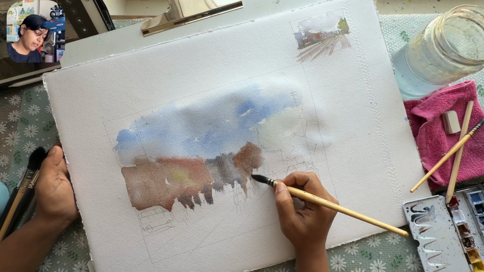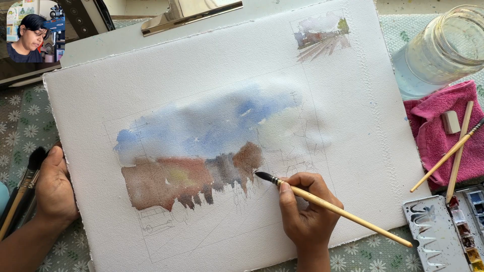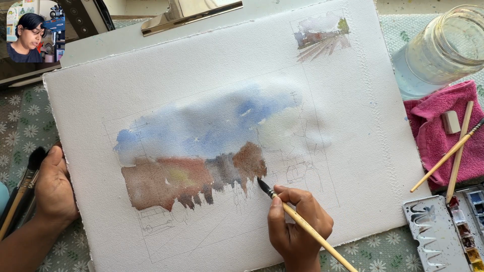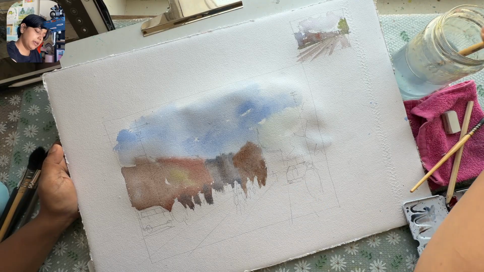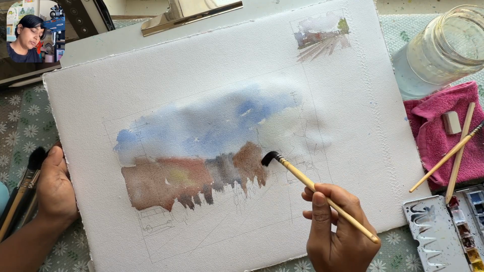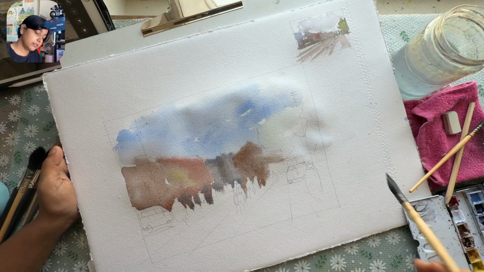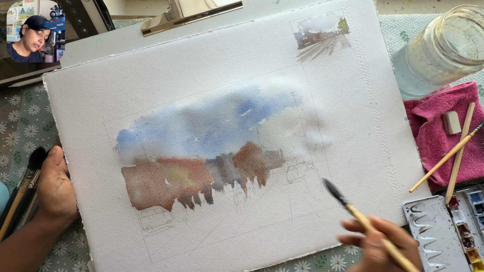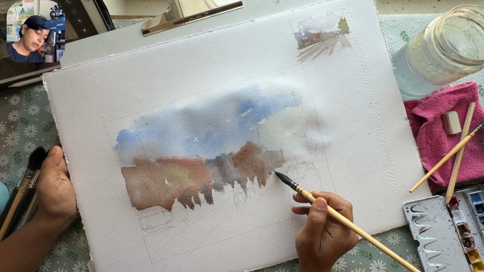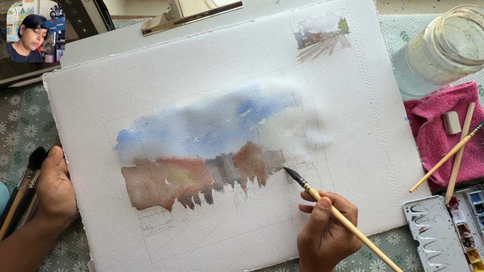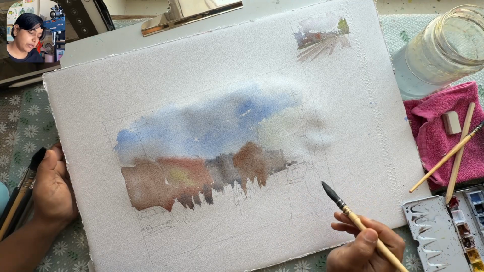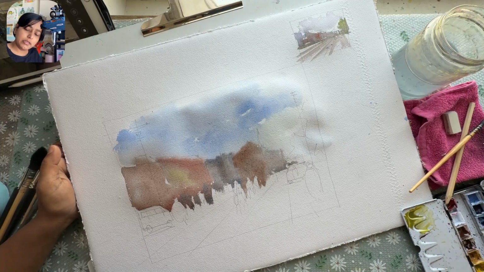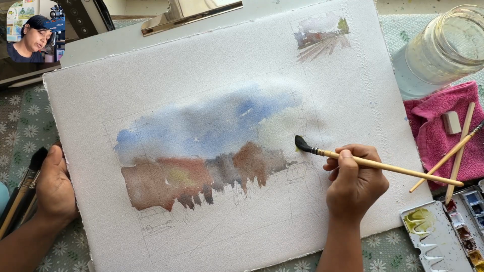So I'm leaving white for the figure. You can leave it or do it later also, but I prefer this to be lighter. So I just leave it like that. Then I will paint some contrast color on top of that. So that is the plan.